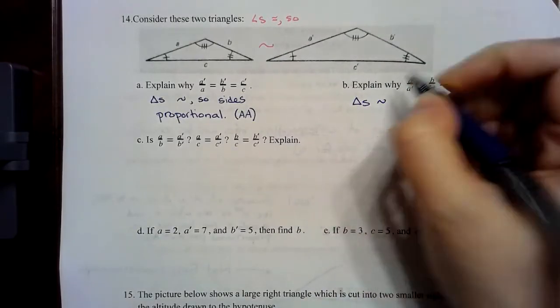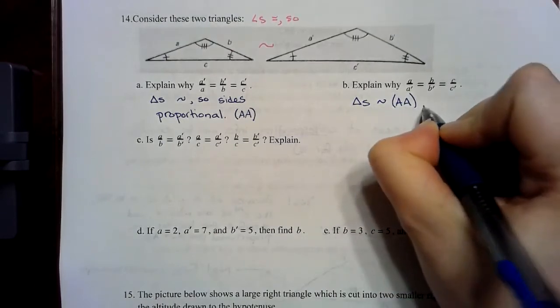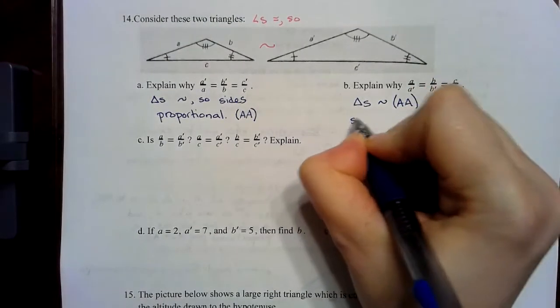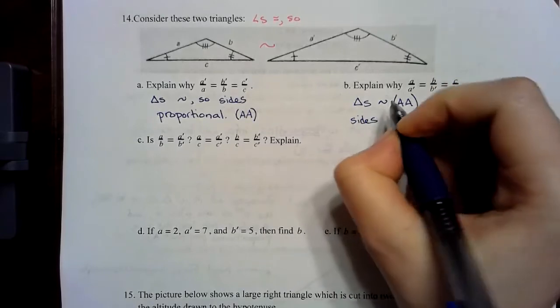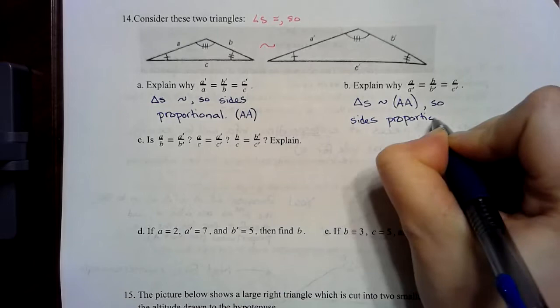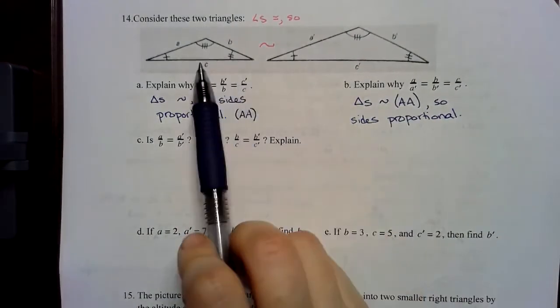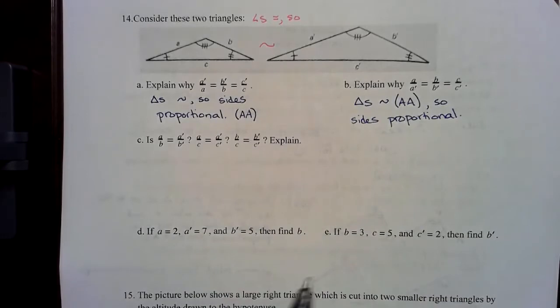Again, the triangles are similar by AA, so the sides will be proportional. That's just treating this as the second triangle and that is the first triangle instead of the other way around.